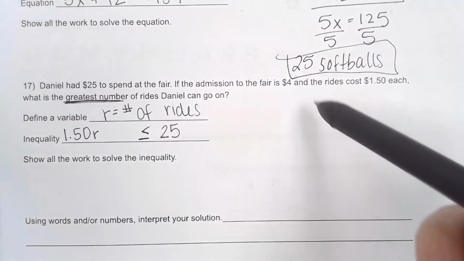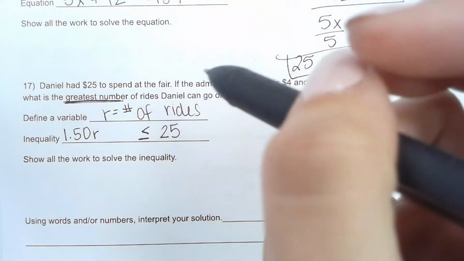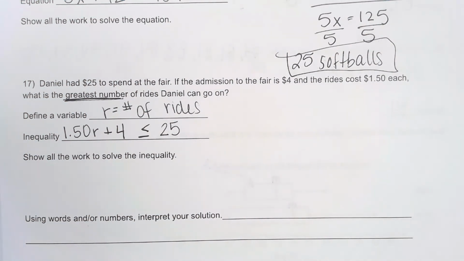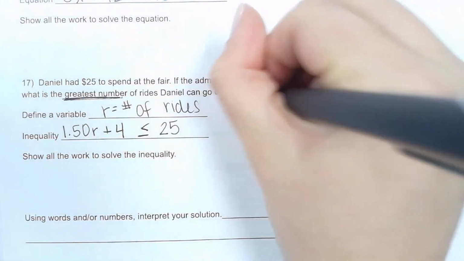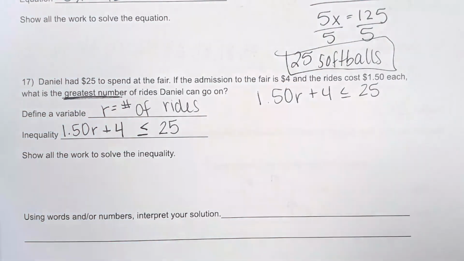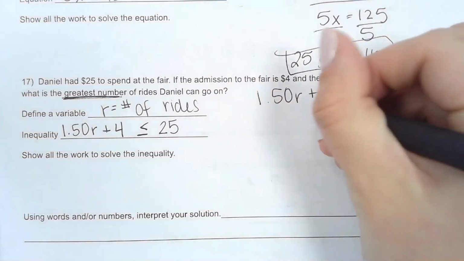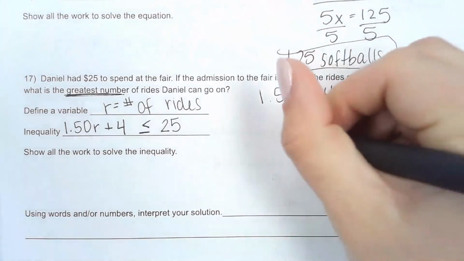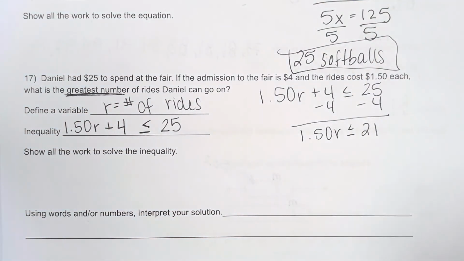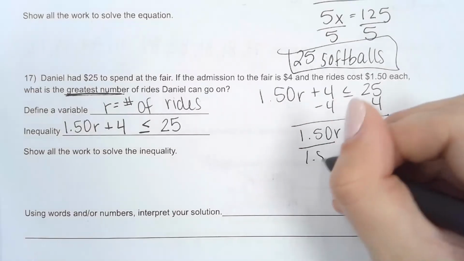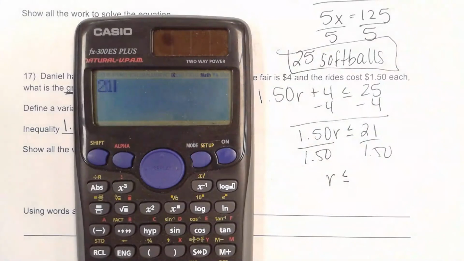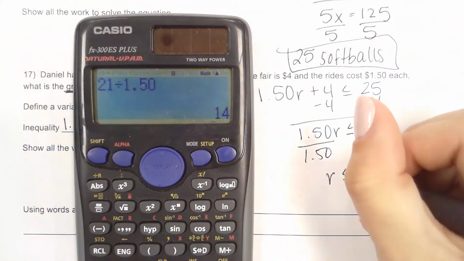And then it also costs $4 to get into the fair, so that is an extra cost that we need to account for. Okay, so I have my inequality, so let's solve. I have 1.50R plus 4 is less than or equal to 25. First step to get R by itself is to subtract that 4 on both sides. So I'm left with 1.50R is less than or equal to 21. And then our last step to get R by itself is to divide by that 1.50. And we get R is less than or equal to 21 divided by 1.50, which is 14 rides.